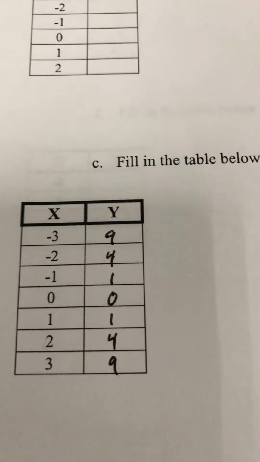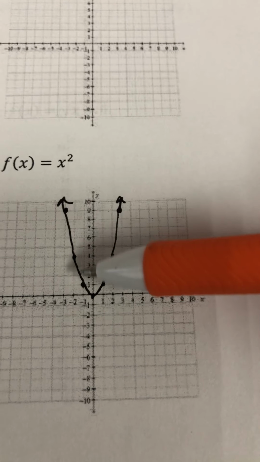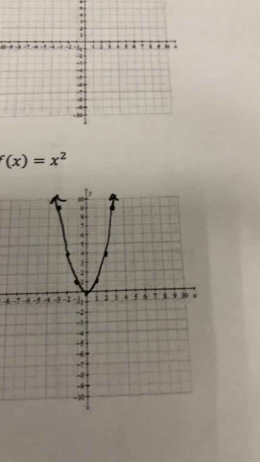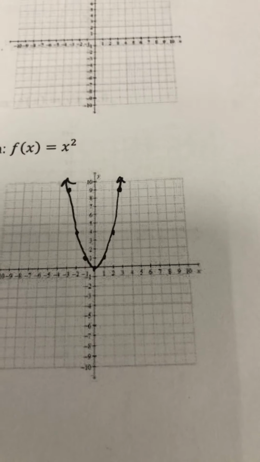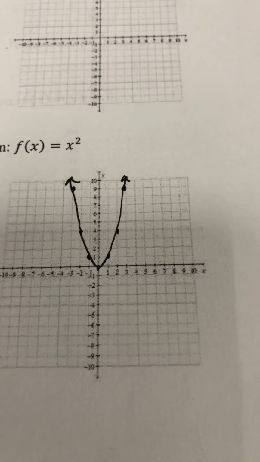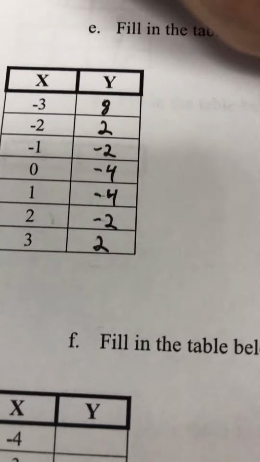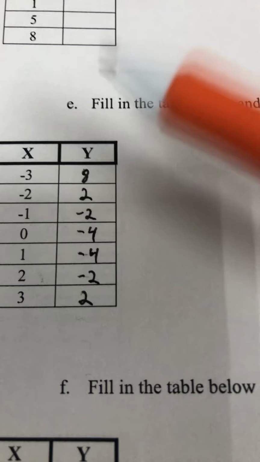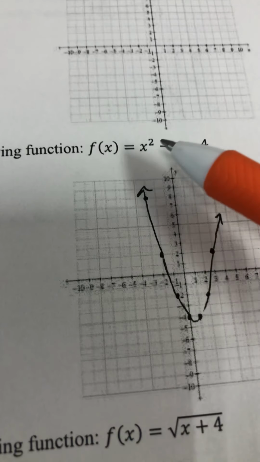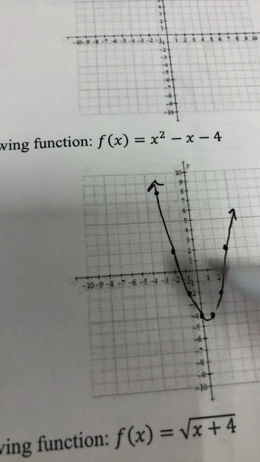Your table should look like this. Then you just plot the points and you have your quadratic parent function there. Okay, so that's C. Try B on your own. I'm just doing every other one because I want you to go ahead and explore that on your own. The last one that I want to show you is C here, and this is x squared minus x minus 4.